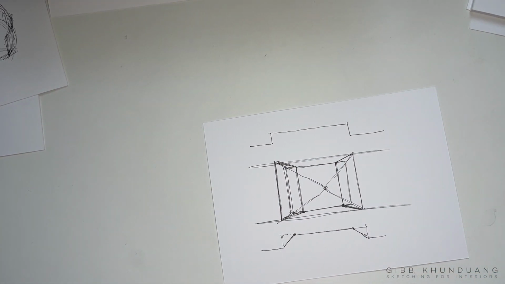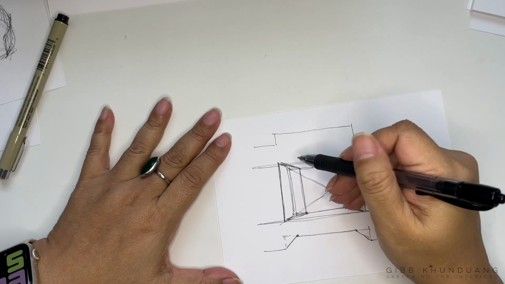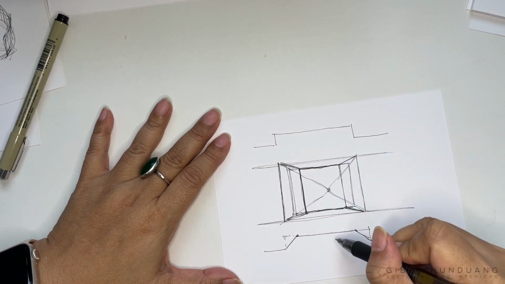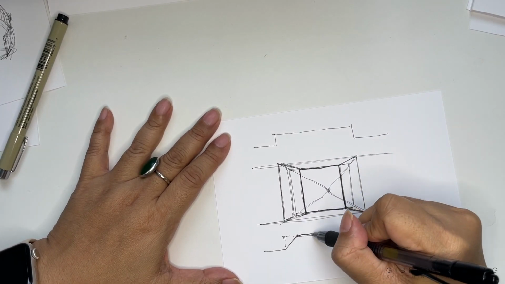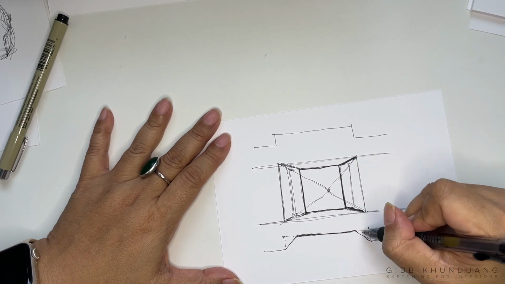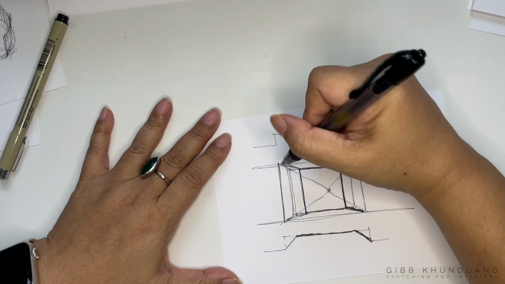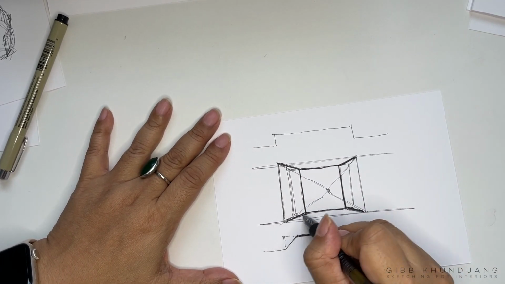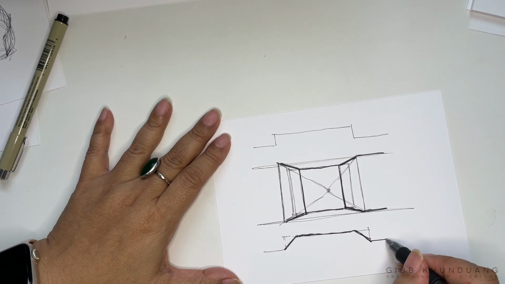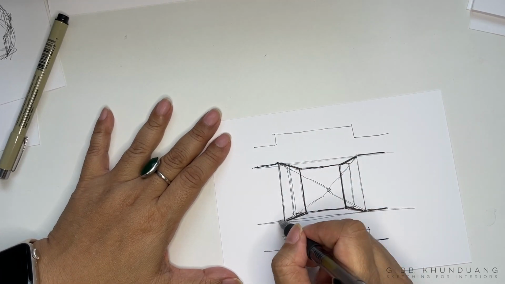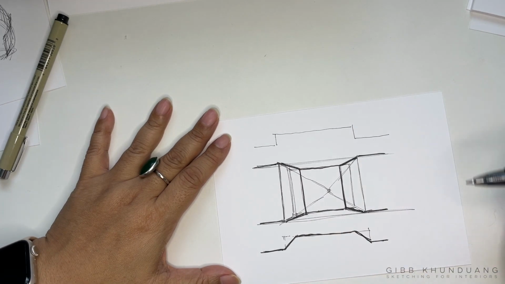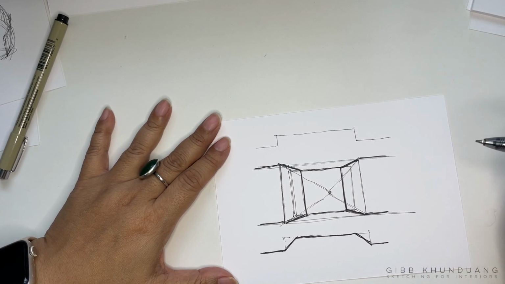So let me get a pen to clean that up so you can see that. So this is the back. So that would be this line right here. And this is the clipped corner. So that's that line. And then this one right here is the clipped corner, so that's this line. And then this is the front, which is this line, and the front on the left side, which is this. And that's how you draw a bay window in perspective view.